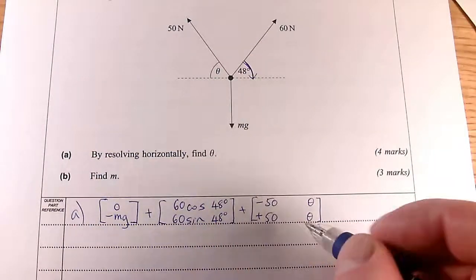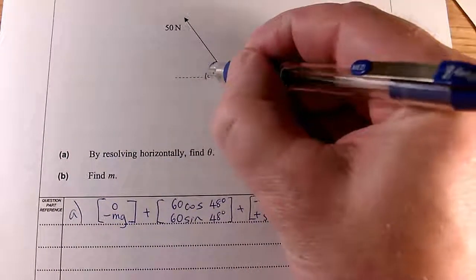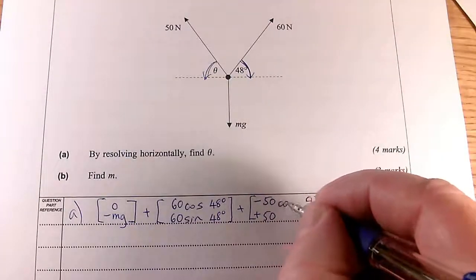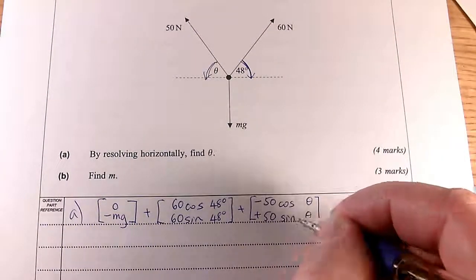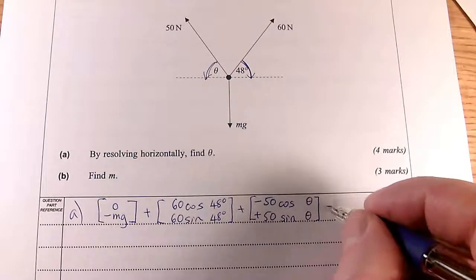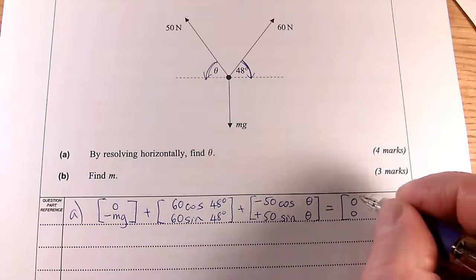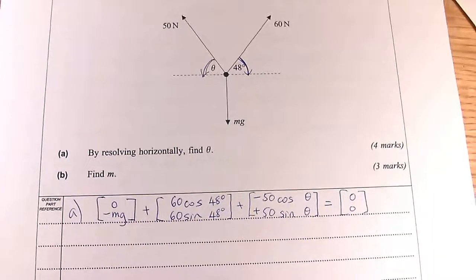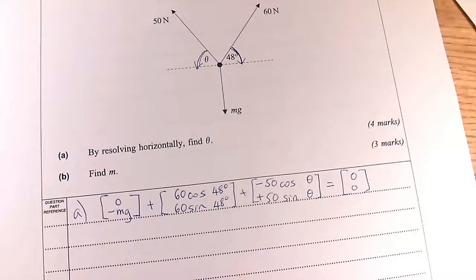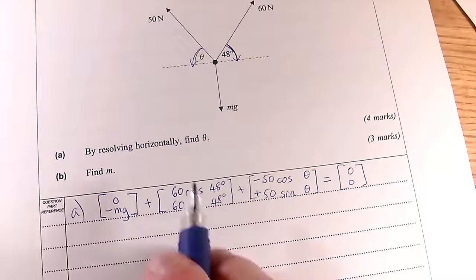So, which one gets the cos? Well, once again, the angle theta is cuddling around to the x direction, so the x gets the cos and the y gets the sine. Okay, and it's in equilibrium, as we said at the very start, so the resultant force has to equal 0, 0. Okay, good. So now I need to find theta, and it said resolving horizontally.